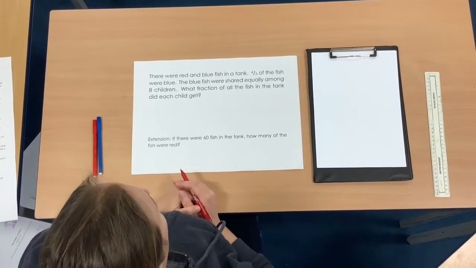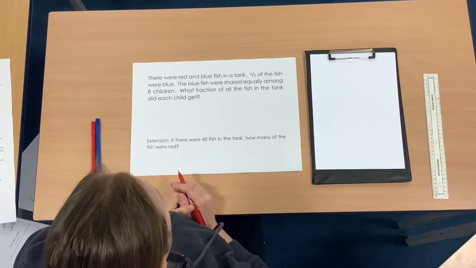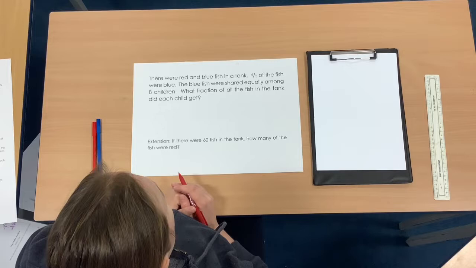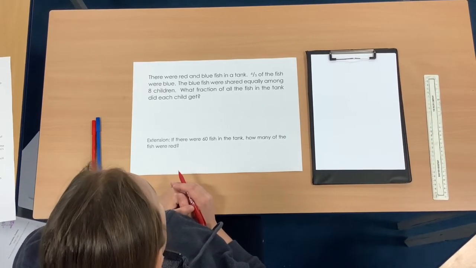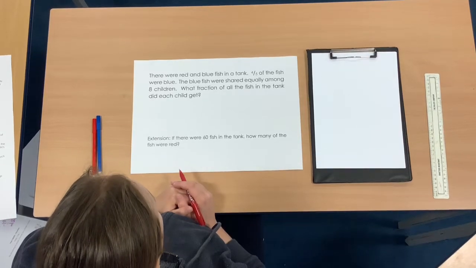There were red and blue fish in a tank. 4/5 of the fish were blue. The blue fish were shared equally among 8 children. What fraction of all the fish in the tank did each child get?